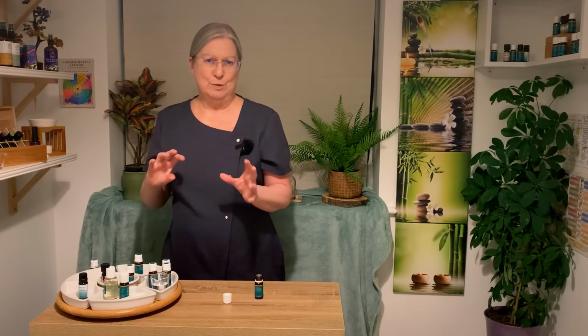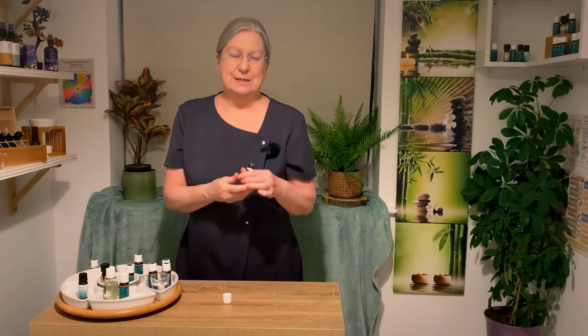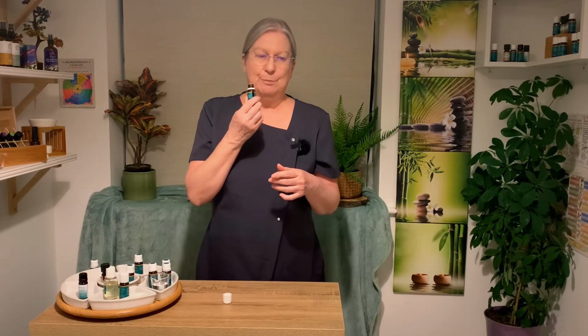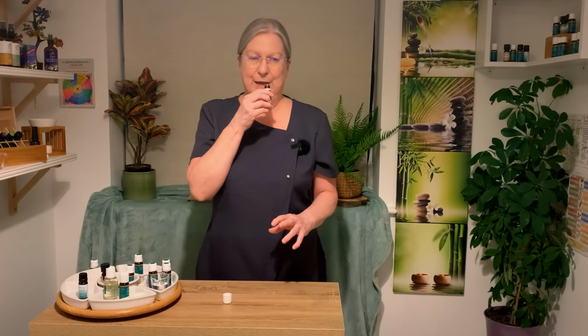And a lot of the ones we've looked at so far have had that sort of herbal woody element. This one is much more powerful on the rose floral side. So the scent is balancing and calming, but also uplifting. So it has elements of both in there.